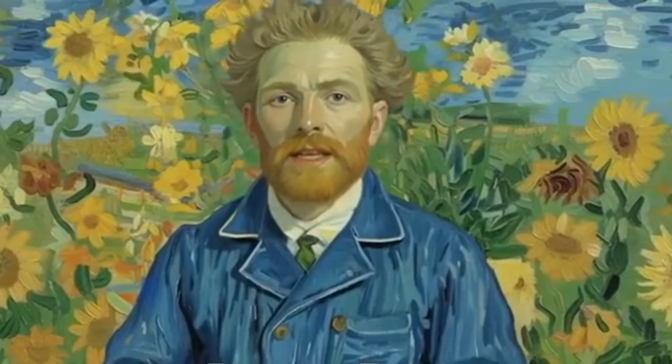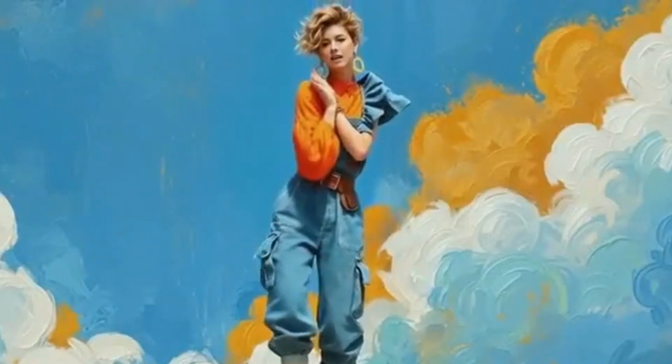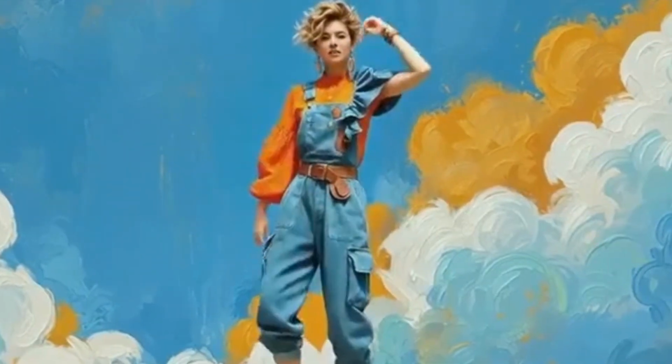If you want a talking avatar in 3D like this, 2D like this, or super cute ultra realistic like this one, you are in the right place.